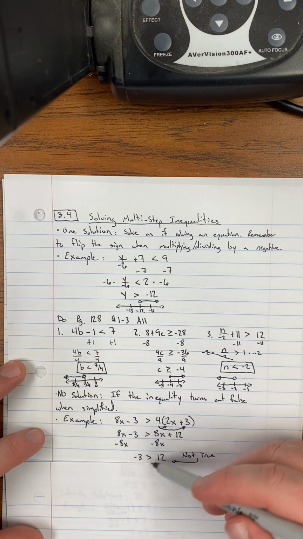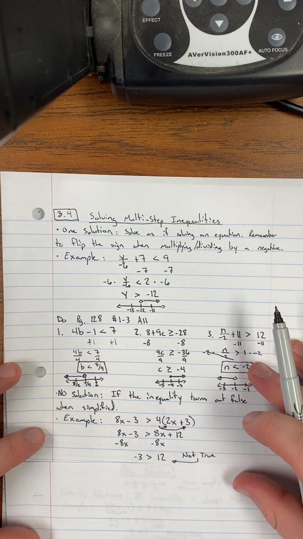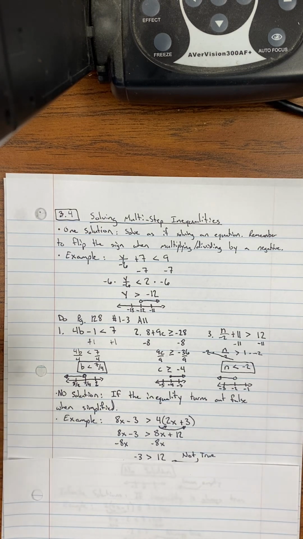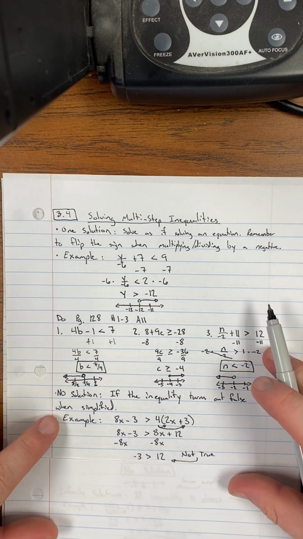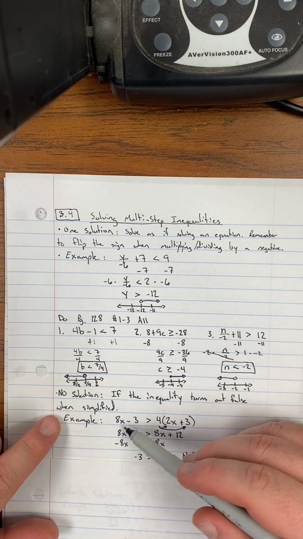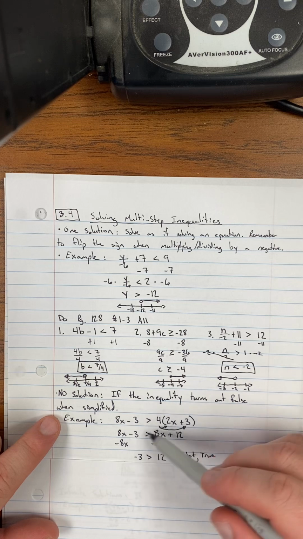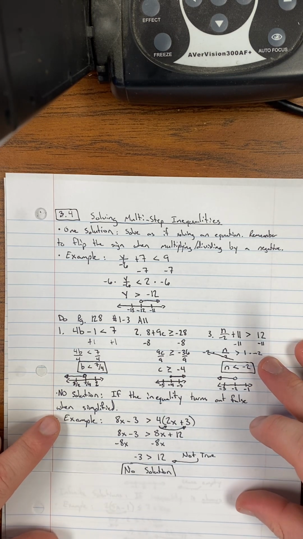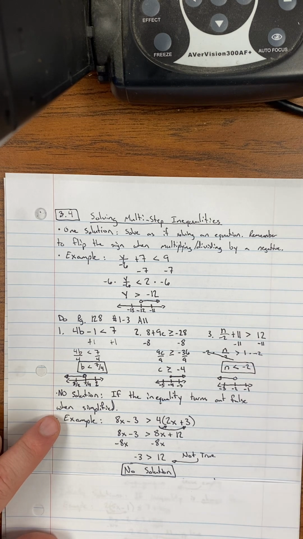And then when I examine the statement that's left over, notice this only happens when the x disappears. So the x disappears, all of our mystery is now gone. And now we're just left with a statement that says negative 3 is greater than 12. Well, is that a true statement? No, it's not. Negative 3 is not greater than 12, which means there's nothing I can plug into x in my original inequality, nothing I can plug in for x that will ever give me a true statement out of this. If that's true, then I have no solution, okay?